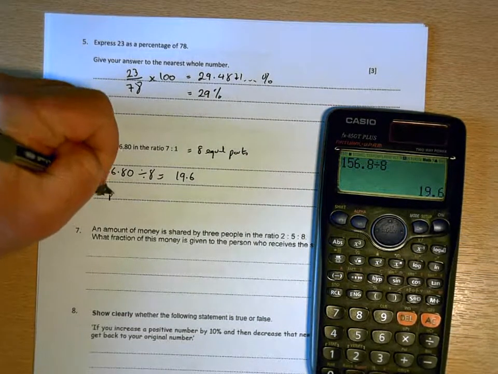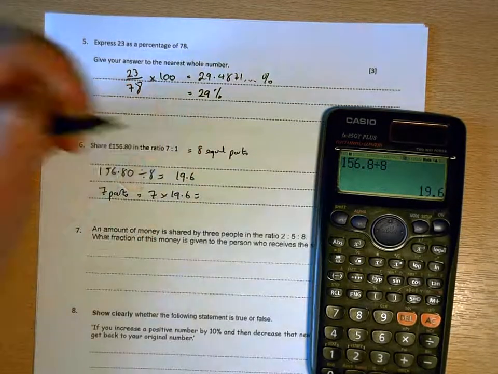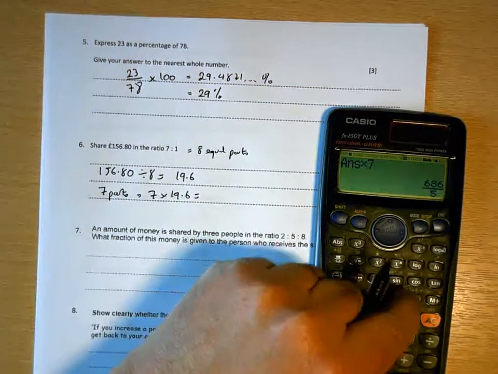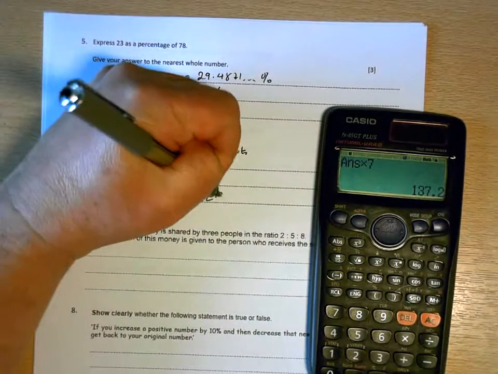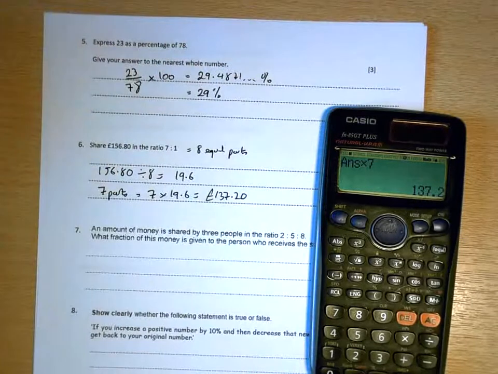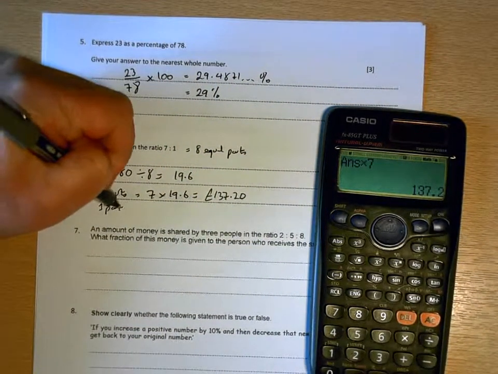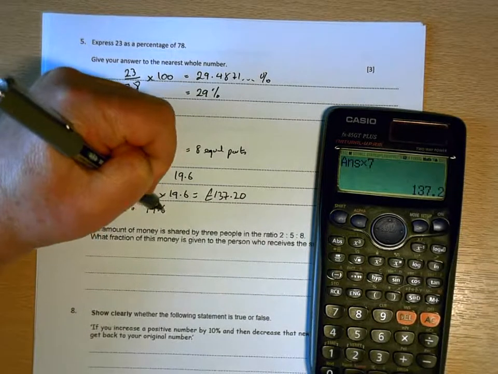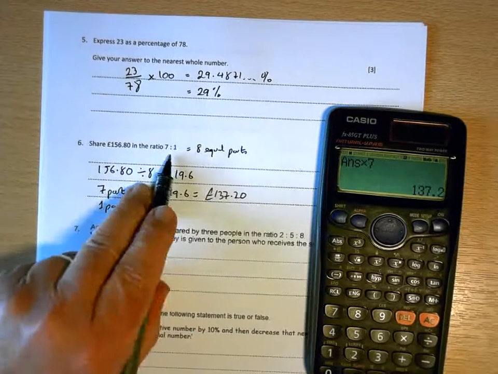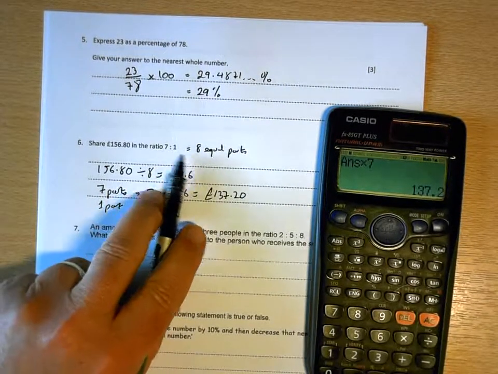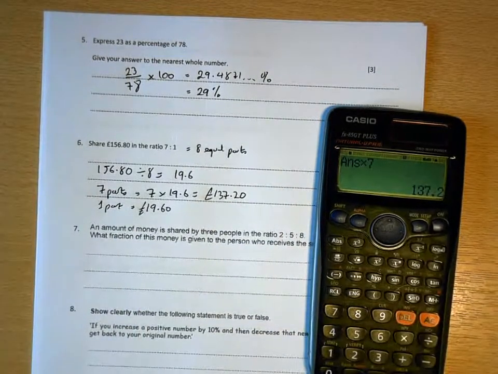So 7 parts would be 7 lots of 19.6. So because it's money, I want £137.20, and the 1 part is going to be £19.60. So you add your ratios together, or the parts of the ratio, to get what you need in total, divide by that, and then share it out.